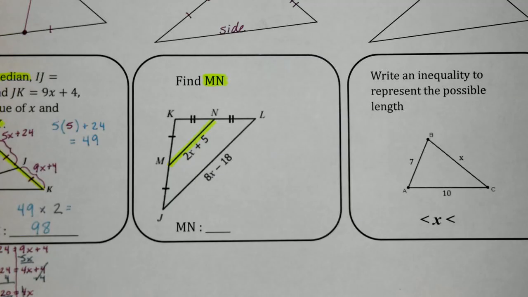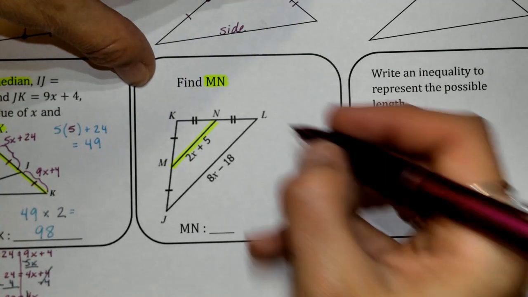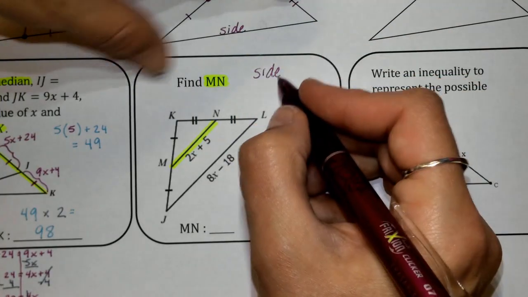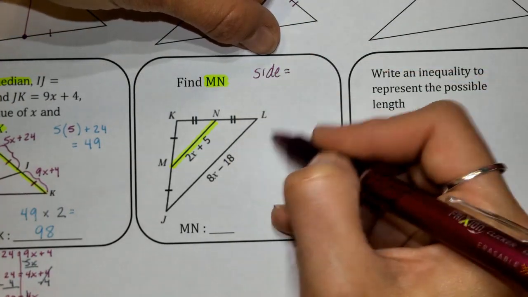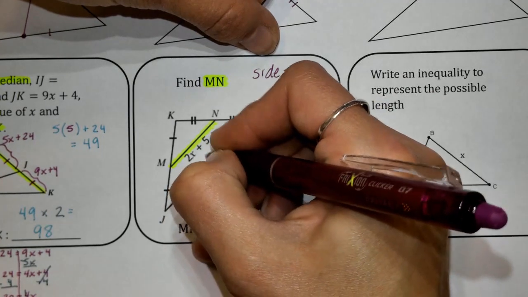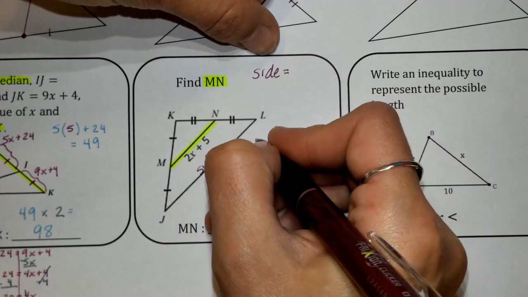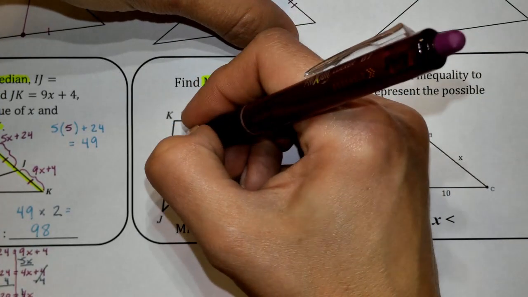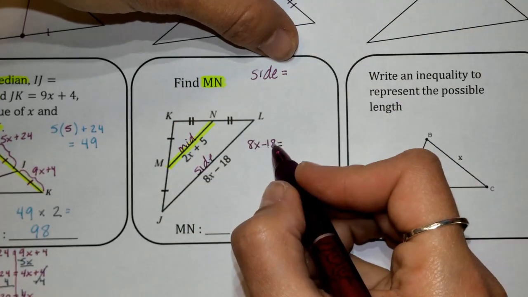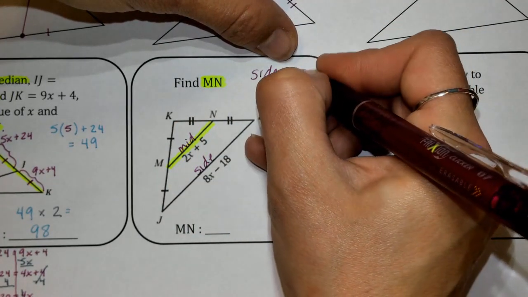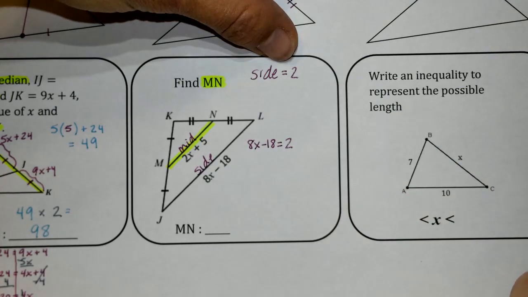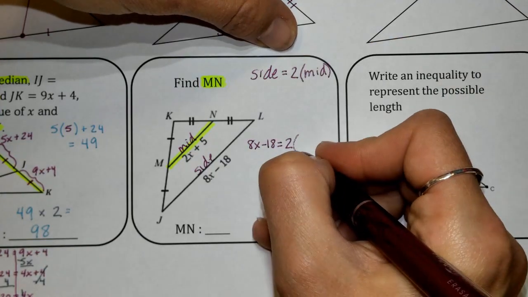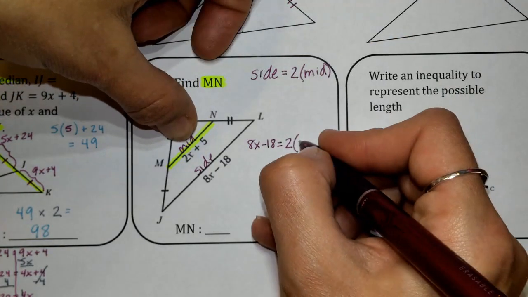This formula that I gave my students is saying that your side length, the 8x minus 18, is equal to, here's your mid-segment, MID, the side length will be equal to 2 times, in parentheses, the mid-segment. So in parentheses, whatever the mid-segment says, 2x plus 5.